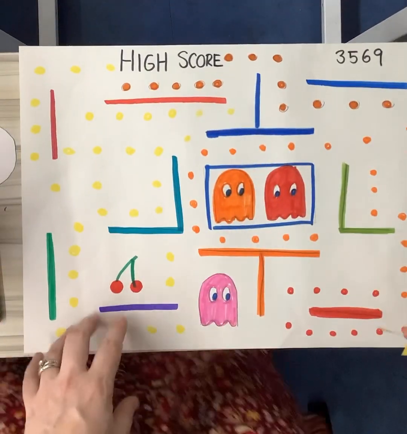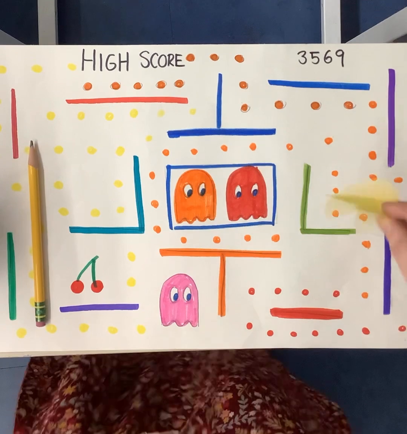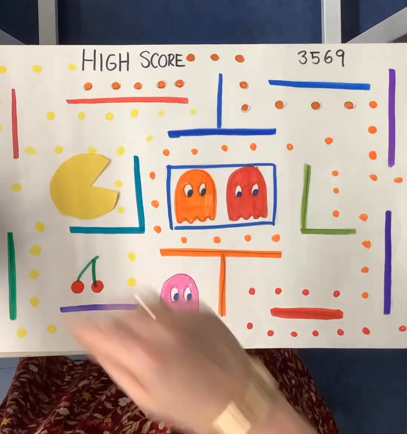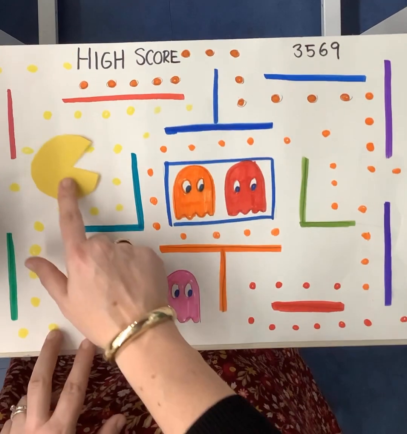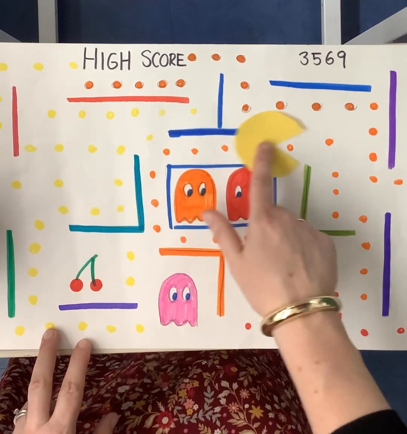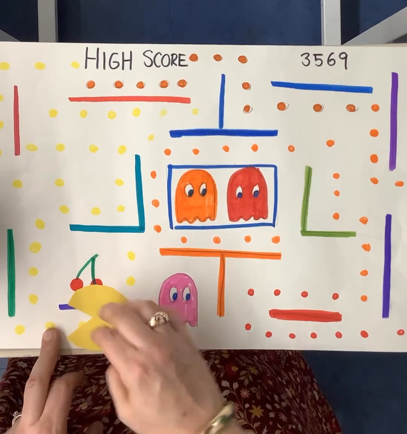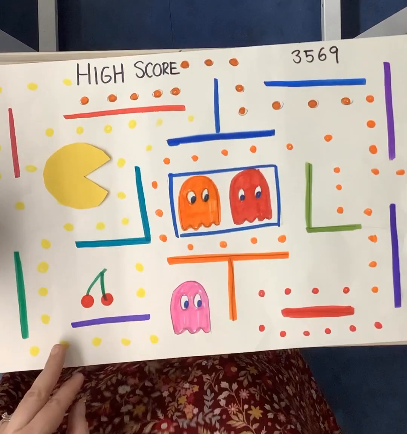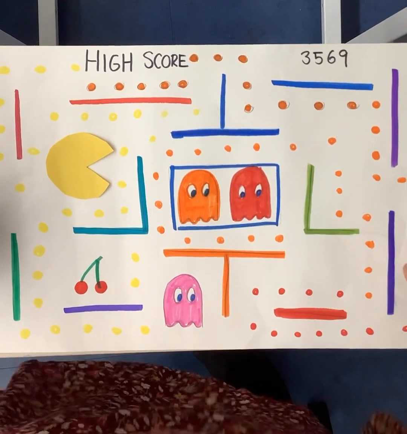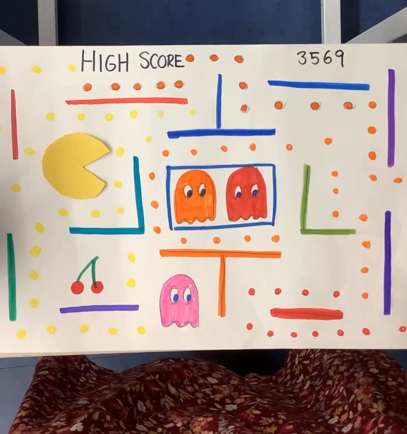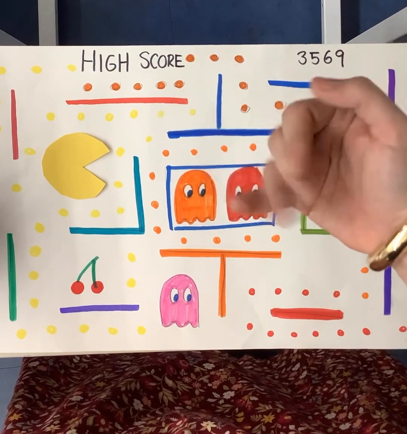When you have your paper all done, you can glue your Pac-Man down so it looks like he's on the game. Or if you just want to leave him off so you can play with Pac-Man like he's traveling on your paper, you can do that too. So I hope you had fun, and I hope that you enjoyed this, and maybe you'll get to play Pac-Man someday. Have a good rest of the class.